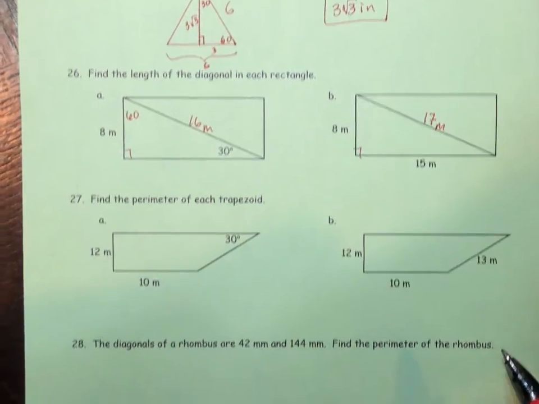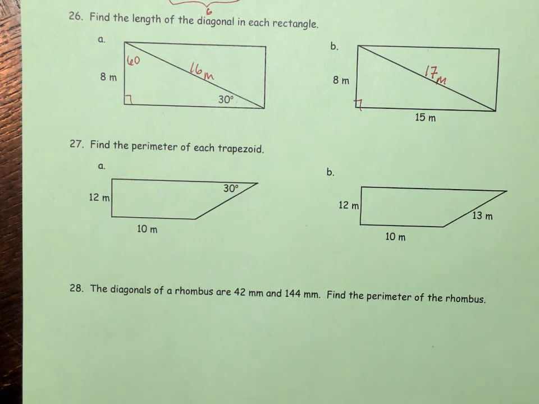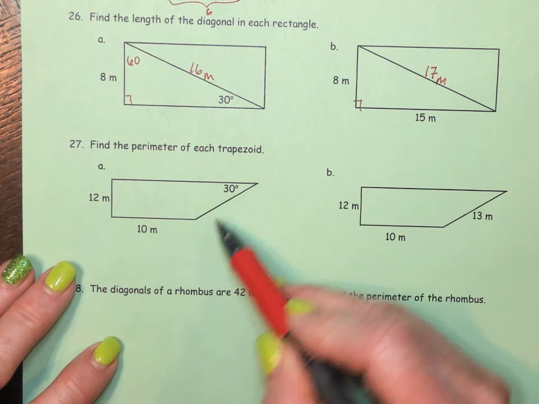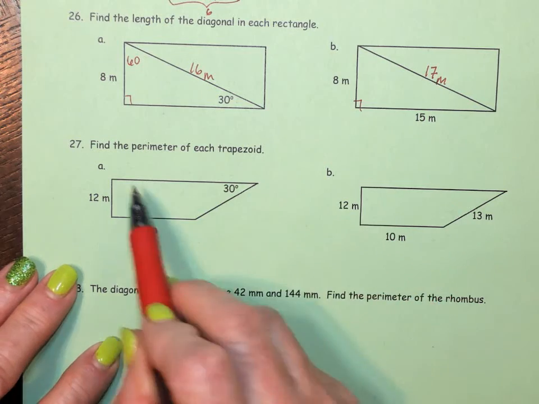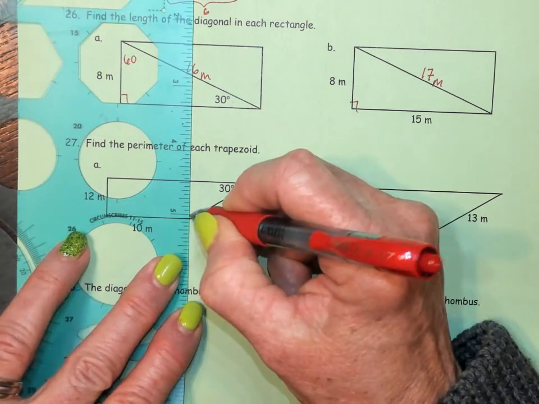Looking at this one down here, find the perimeter of each trapezoid. Again, very similar diagrams, just different information. To find the perimeter, we're going to need to find this length here, and then we're going to have to find the whole thing. I'm going to draw in an altitude.